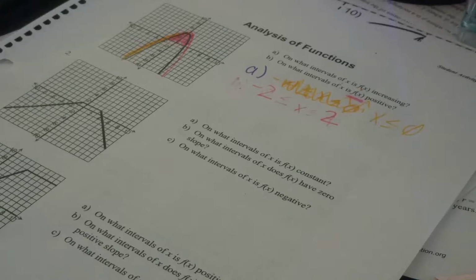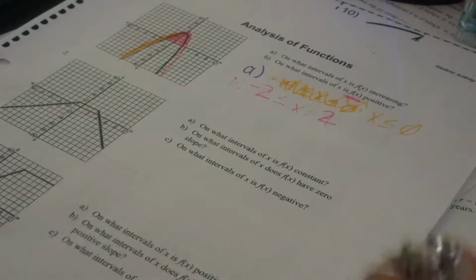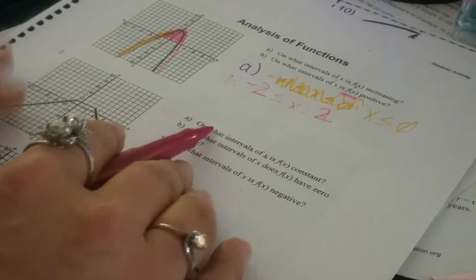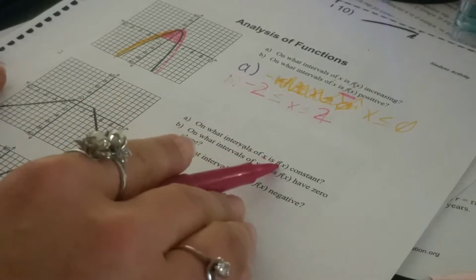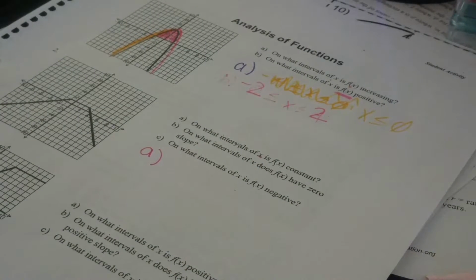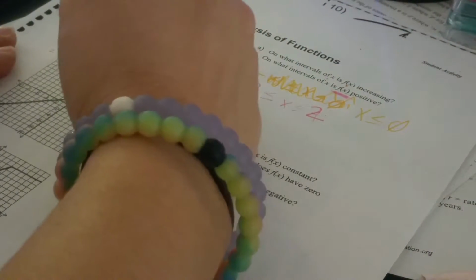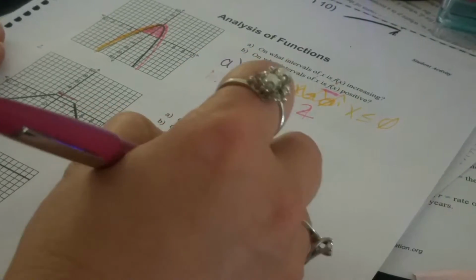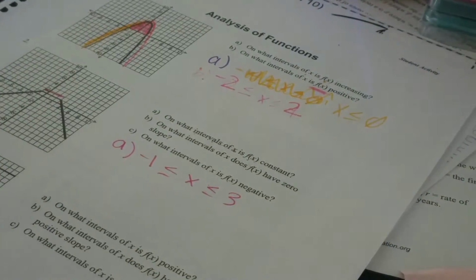All right, so number 2, A says on what intervals of x, so what value of x is the function constant? So what does the word constant mean? It's the same. Okay, now where on that is the y value staying the same? -1, so it's positive 3. Yeah, -1. This one right here, right? So you would say -1 to positive 3. So x has to be greater than or equal to -1 and less than positive 3.